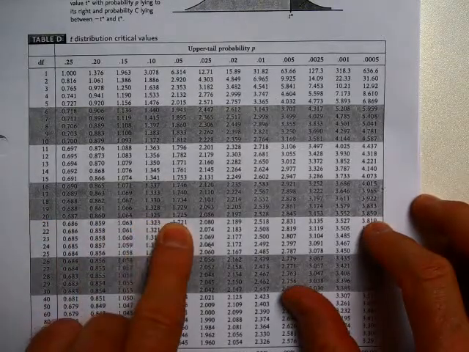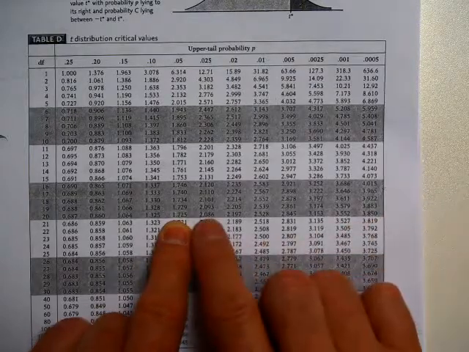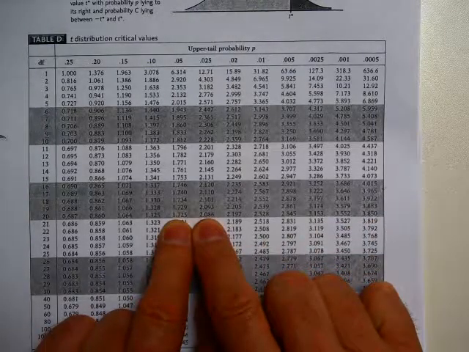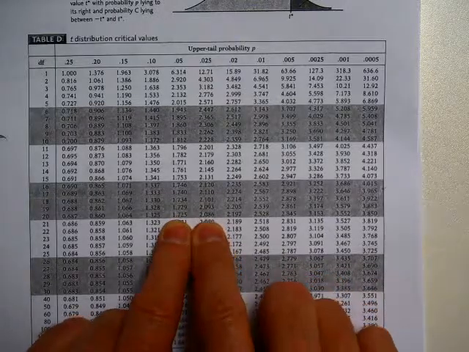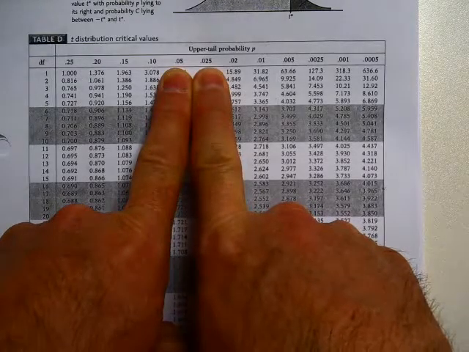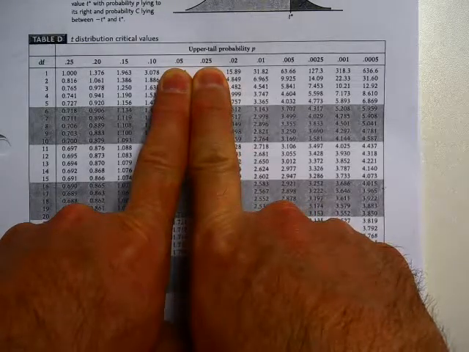Because 1.97 is going to fall between 1.725 and 2.086. And the p-value, the upper tail probability, is between 5 and 2.5%.